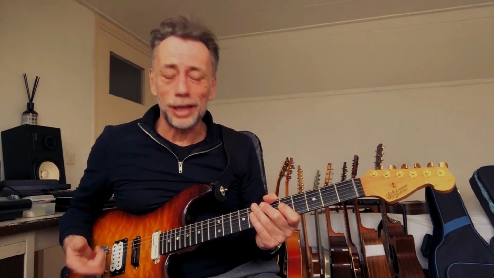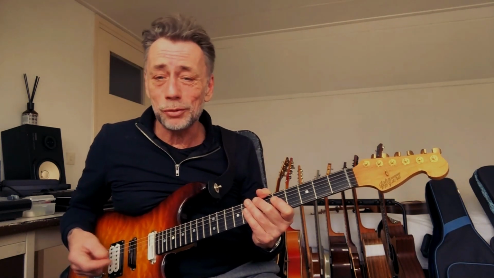Down, upstroke. So that's when you hear the difference. It's a totally different sound. So you can try experimenting with it to play upstrokes or downstrokes.